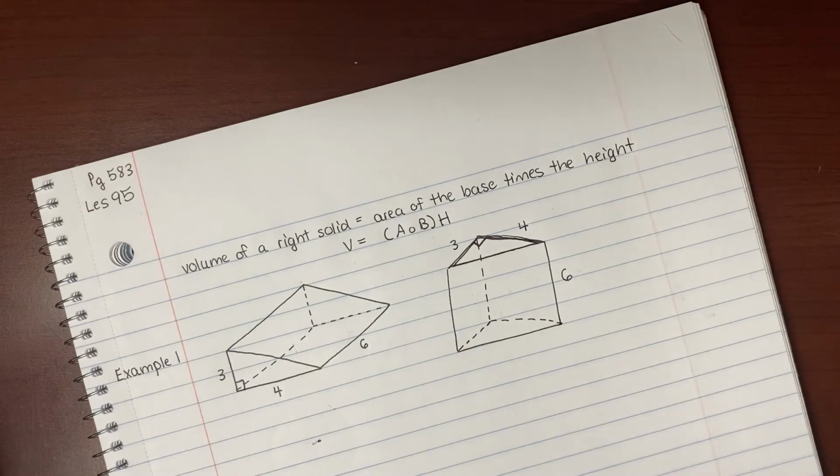Okay, at the bottom of the box on page 583, it says a right solid is a geometric solid whose sides are perpendicular to the base. The volume of a right solid equals the product of the area of the base and the height. This rectangular solid is a right solid, and then it gives you an illustration there. Shows you how to find the volume.